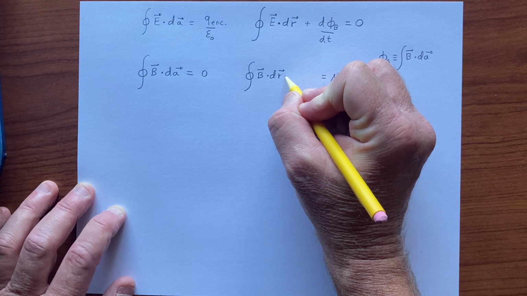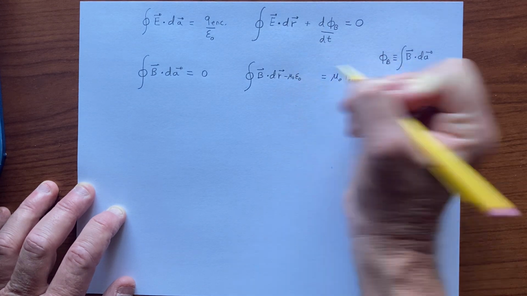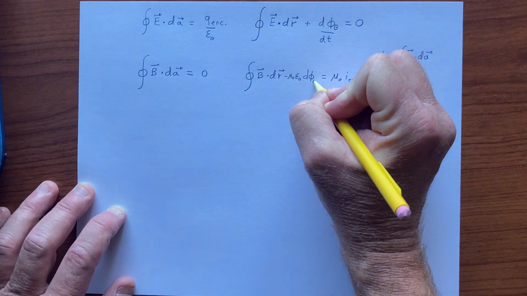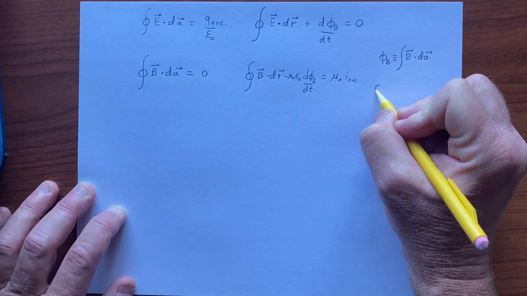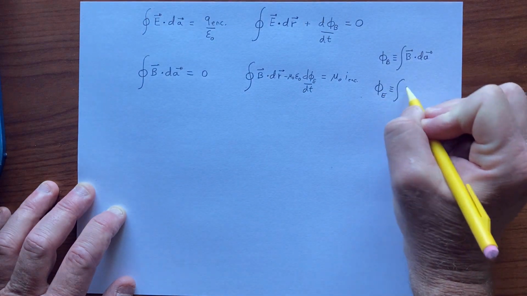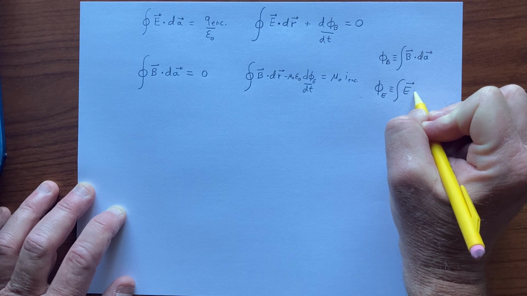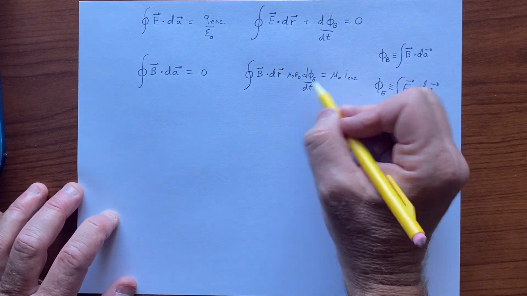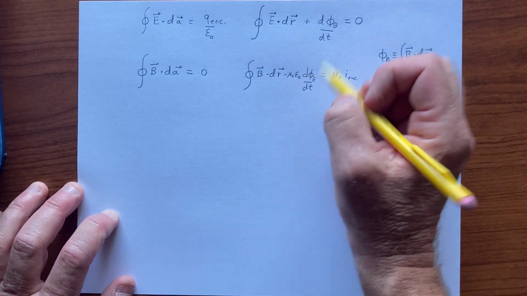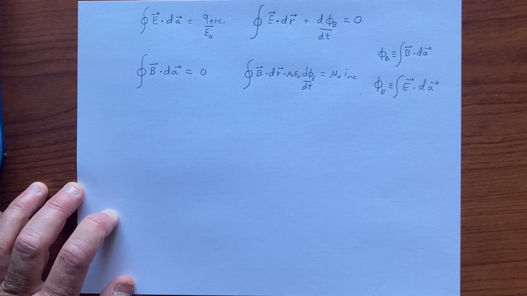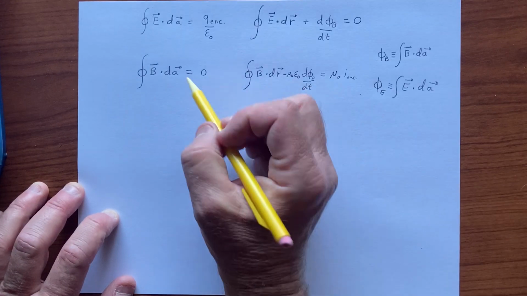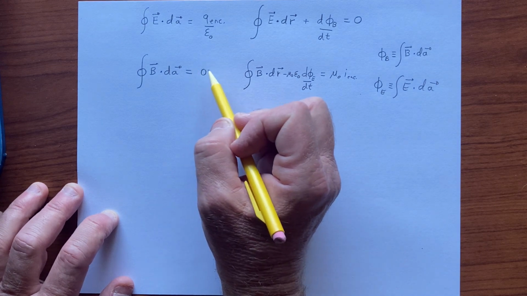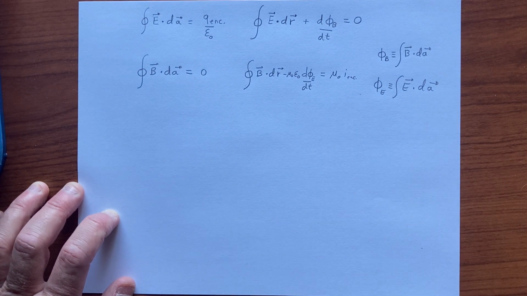Here you also have a minus mu naught epsilon naught d phi e dt, where now phi e is the integral of the electric field over a surface. So changing electric flux appears here, and electric and magnetic fields start to look a little bit more like each other. Right? So you also explored the idea that maybe there's a possibility for a non-zero term here that would make these equations more symmetric.